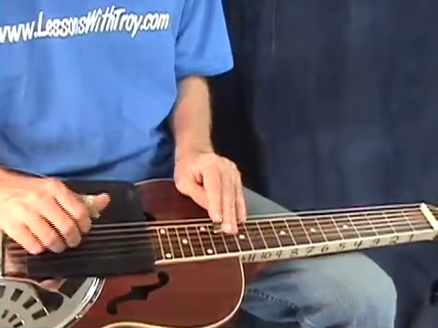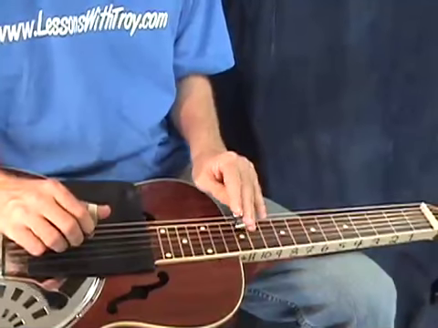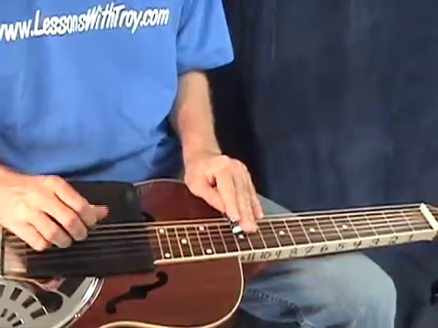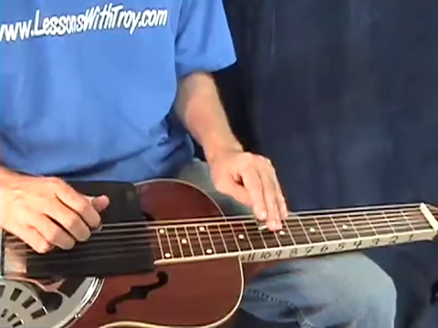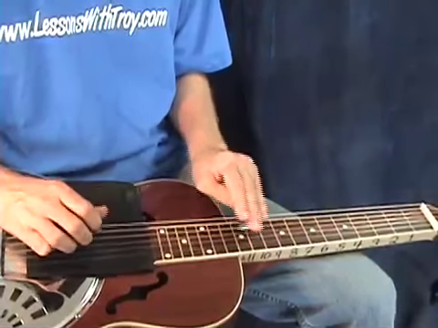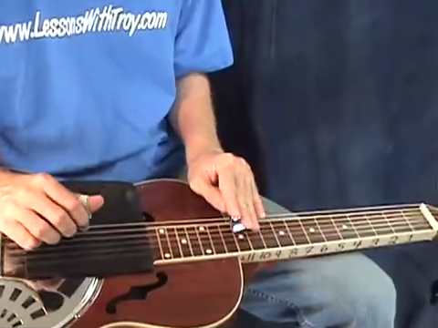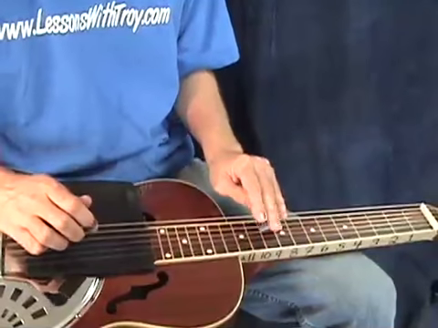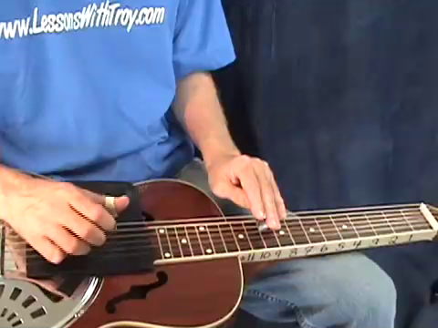Okay, now what I've got is a little muted thing going here on my 6th string, just to add a little bit more rhythm, kind of like a chicken picking lick if you're playing on guitar. That's what it sounds like in rhythm. If you notice on that tab, those muted parts have the X on the 6th string.